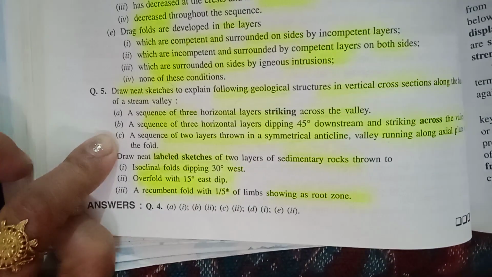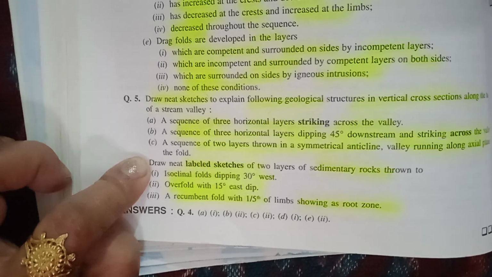Fifth question, draw neat sketch to explain following geological structure in vertical cross sections along the bank of a stream valley. A, point to point here described. A, sequence of 3 horizontal layers striking across the valley. B type question, a sequence of 3 horizontal layers dipping 45 degrees downstream and striking across the valley. And C, a sequence of 2 layers thrown in a symmetrical syncline valley running along axial plane of the fold.